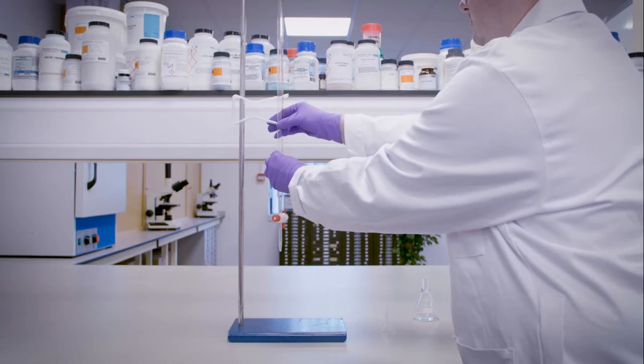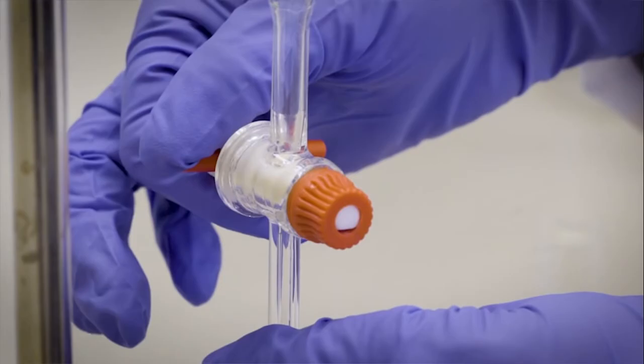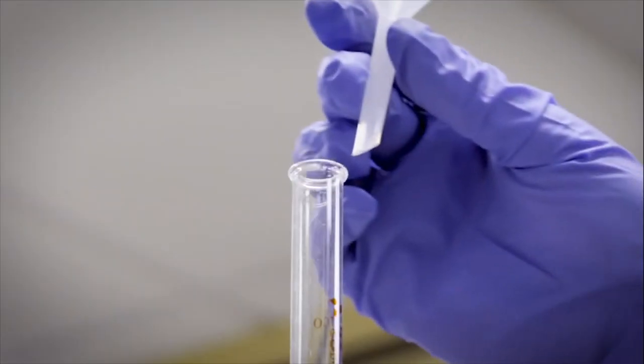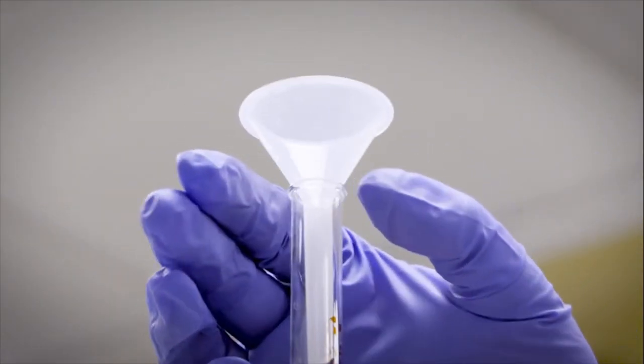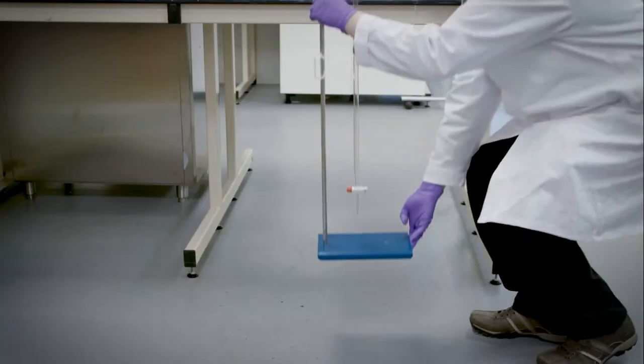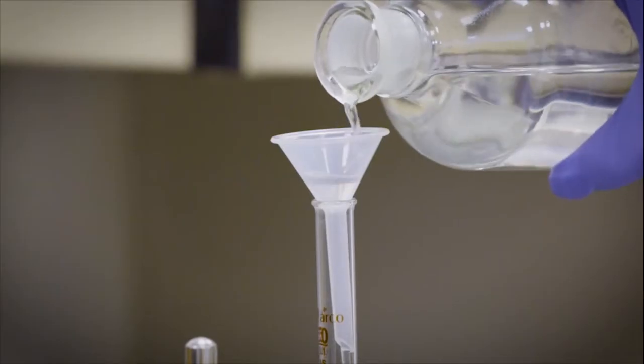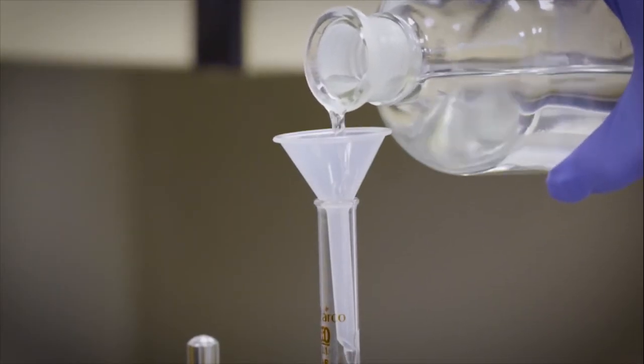A burette is attached to the burette holder, making sure the tap at the bottom is closed. A filter funnel is added to the top of the burette. The whole setup is moved to the floor so that the sodium hydroxide can be added easily. The sodium hydroxide is added almost to the top.